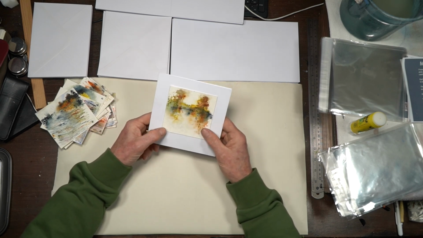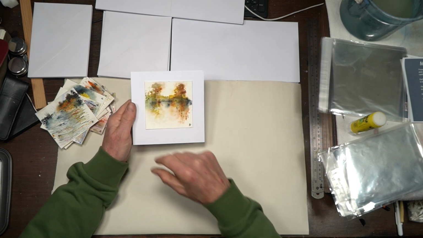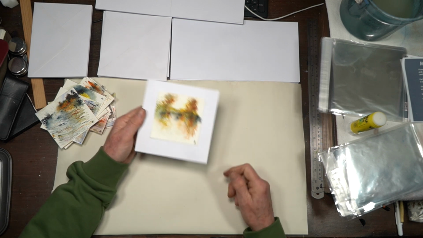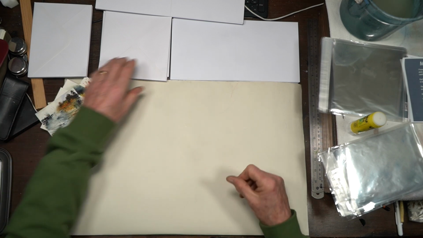So that will now set up and dry. That's the trouble with the stick. It does sort of push a bit of glue to the edge, but hopefully that will be fine. And that will sit there and we'll put the next one together.